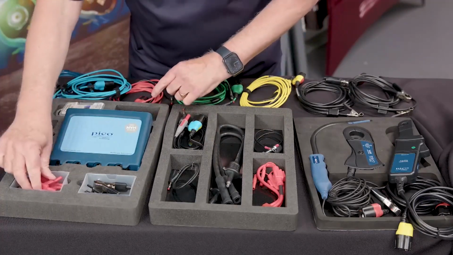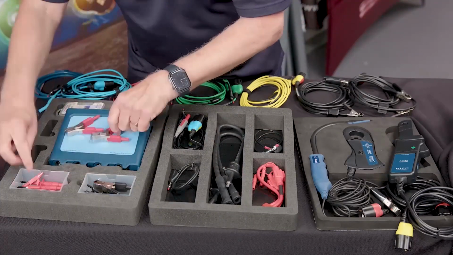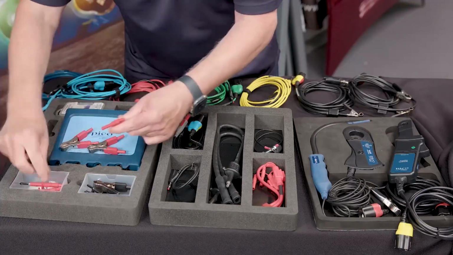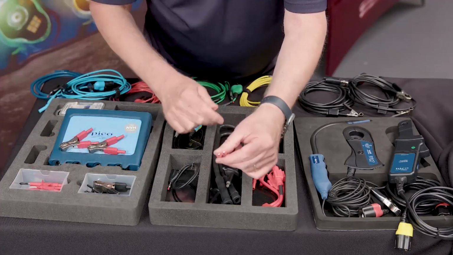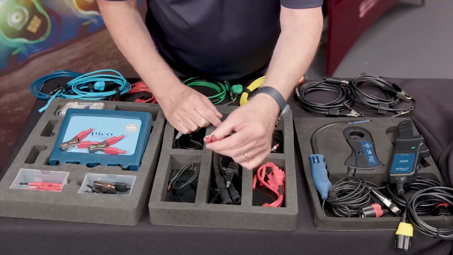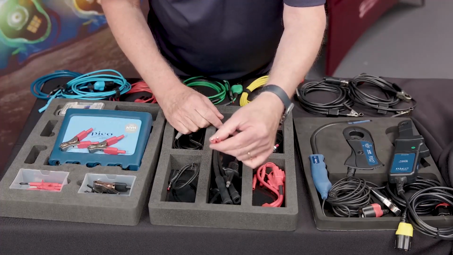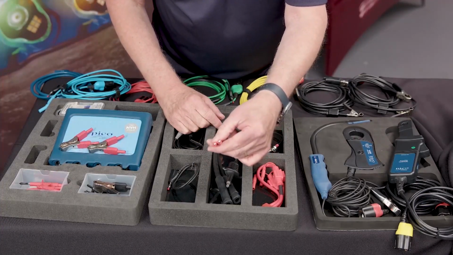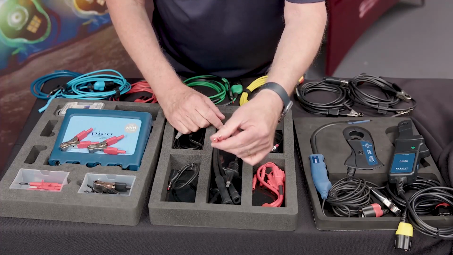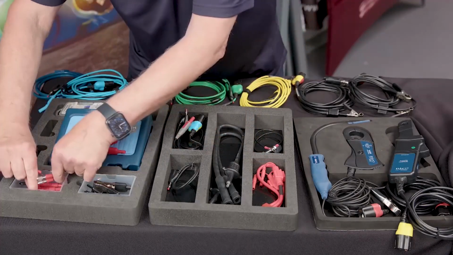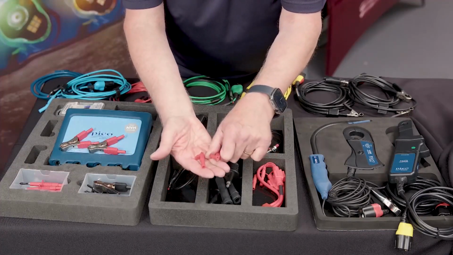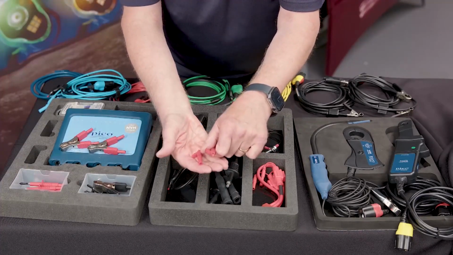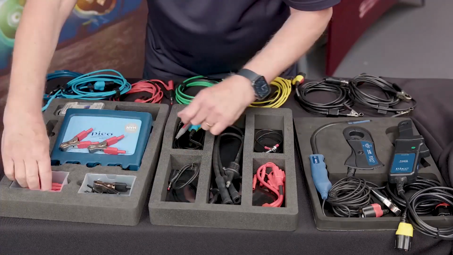We also have 4mm banana clips on there. If you're going to use other manufacturers' test leads, you may need those to connect with them. We have small crocodile clips here in different colours for going onto terminals of old-fashioned coil packs.